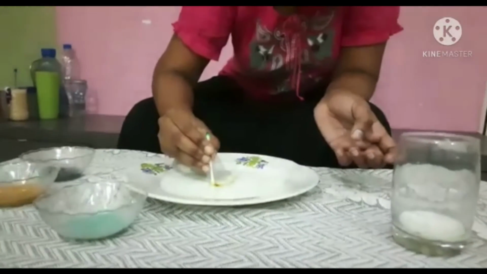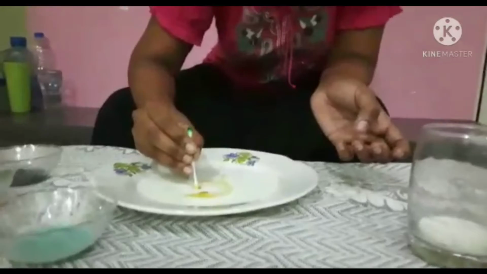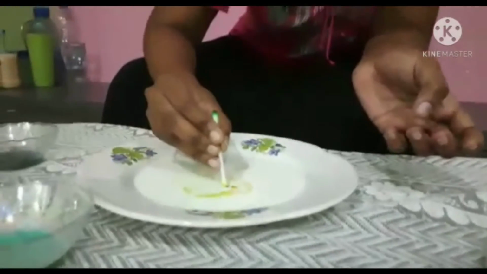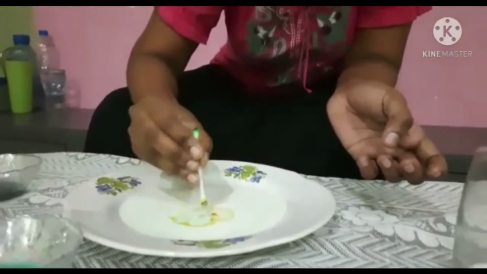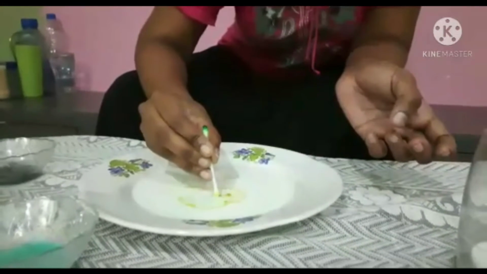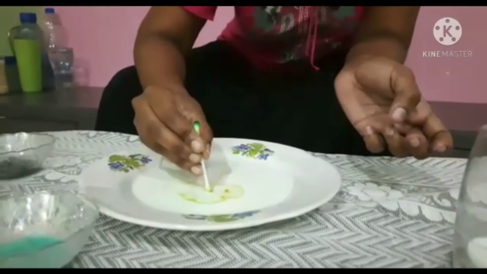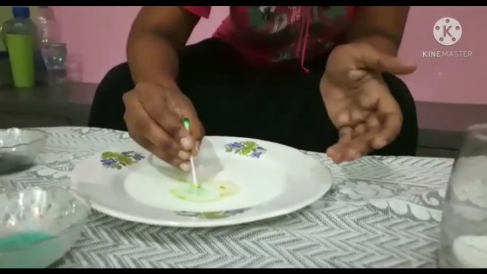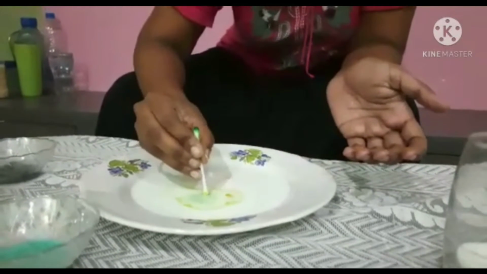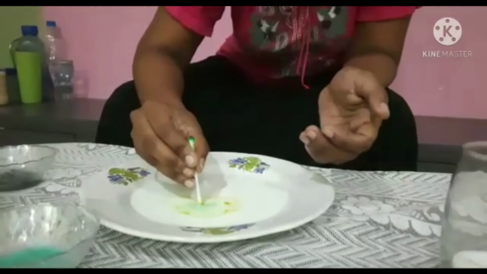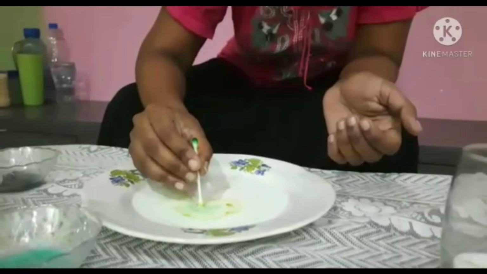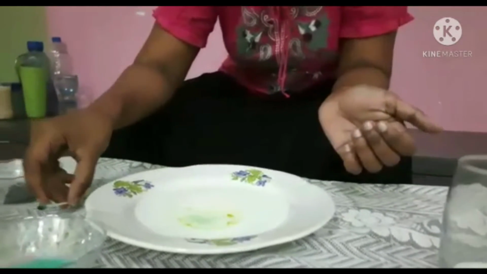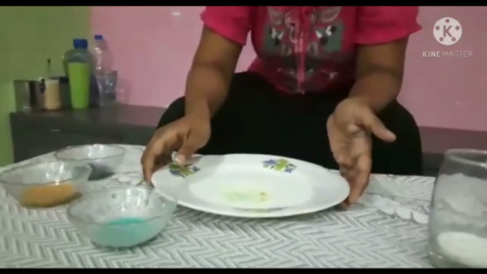As you've all seen, there is a rainbow-like formation in the milk. This is because the soap water is reacting with the milk and the fat of the milk, because of which the milk particles tend to move out of the way, and the surface tension is broken on the surface of the milk. So you all have understood what surface tension is and how it works.